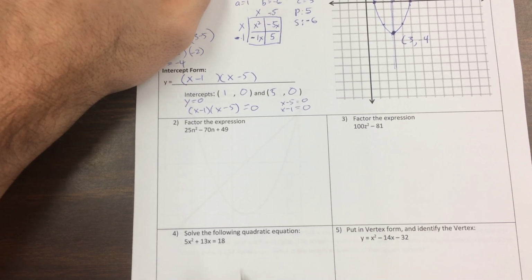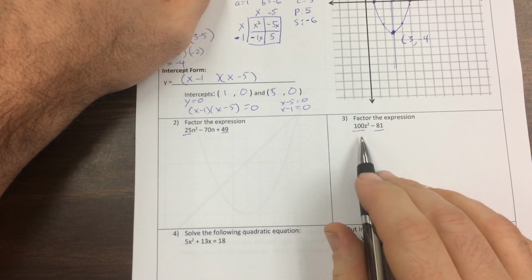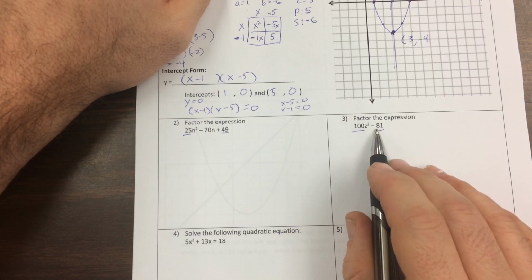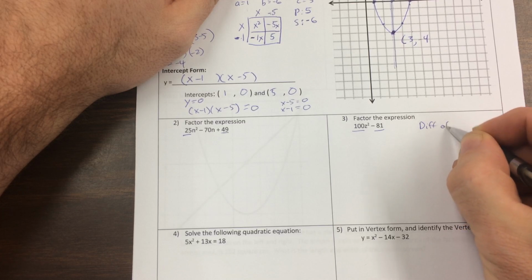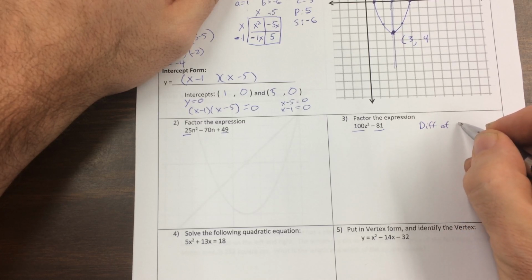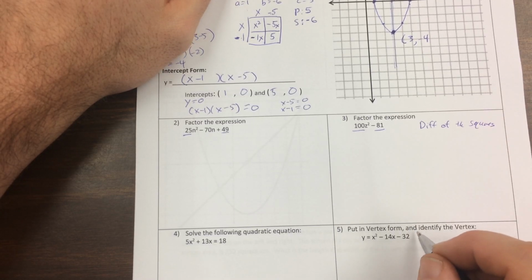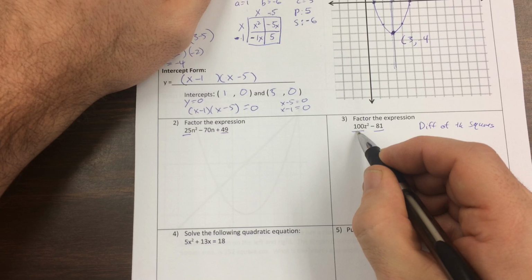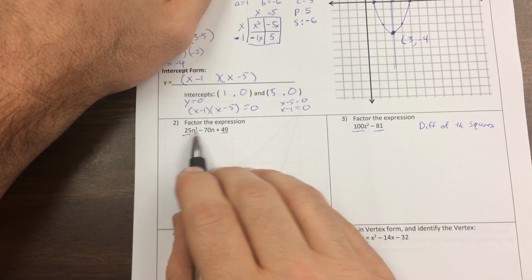In both cases, I want you to notice the first and last terms. This one only has a first and last, but 25, 49, 100, and 81, what do they all have in common? They're all perfect squares. So this we would sometimes call difference of the squares. So we have 10 times 10 and 9 times 9. This one we have 5 times 5 and 7 times 7.